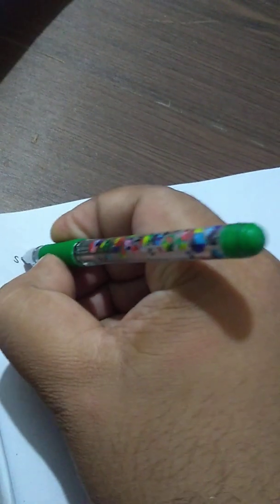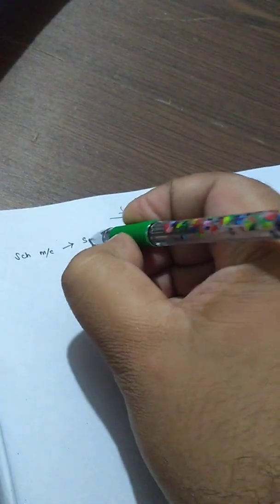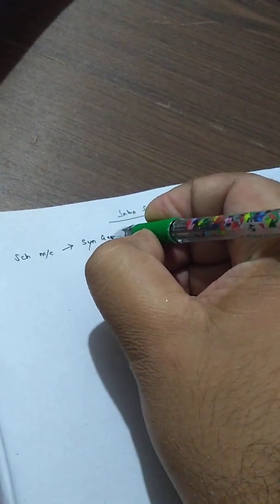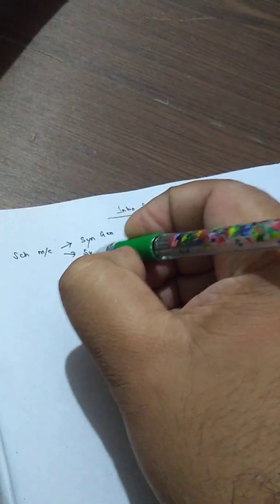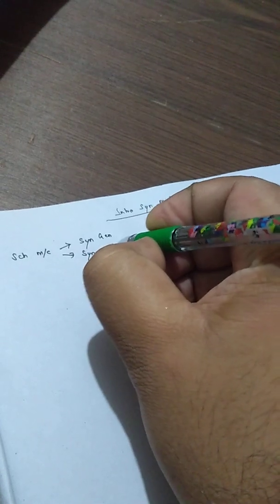Introduction to synchronous machine. What do you mean by a synchronous machine? A synchronous machine can be divided into two types: synchronous generator and synchronous motor.